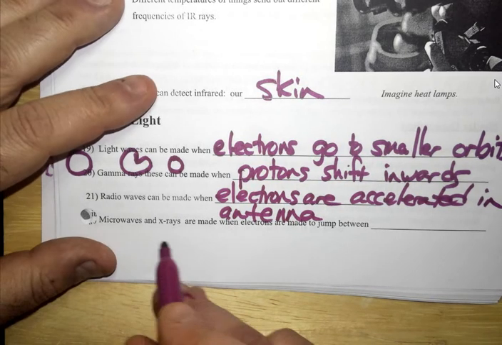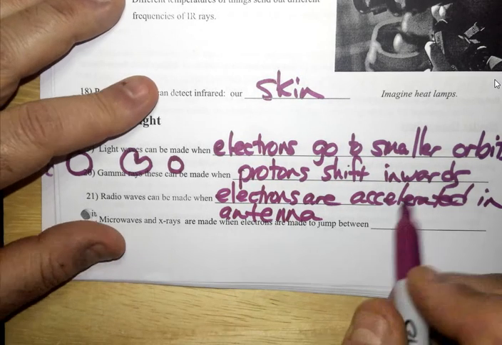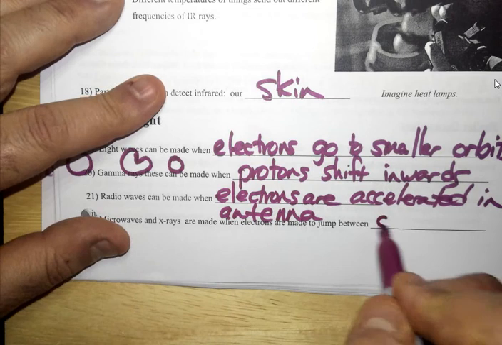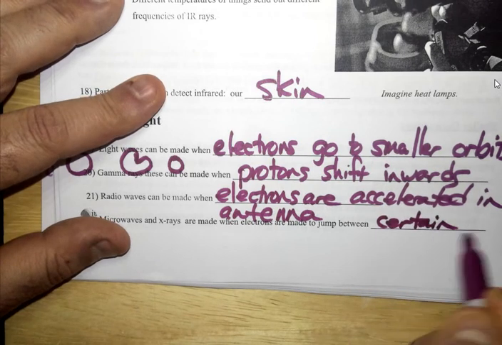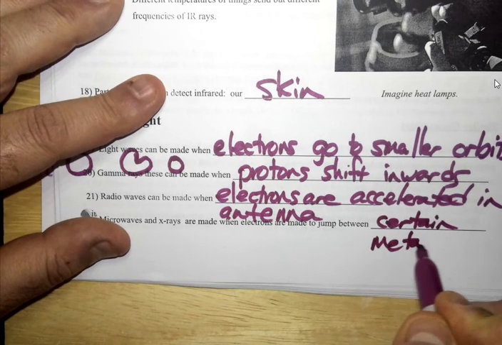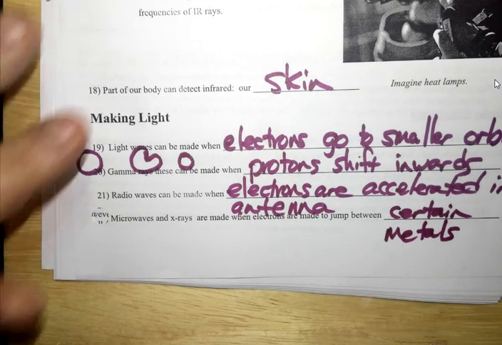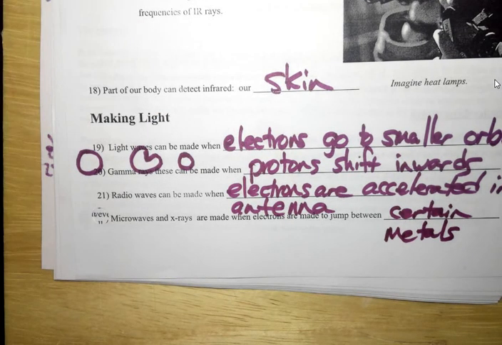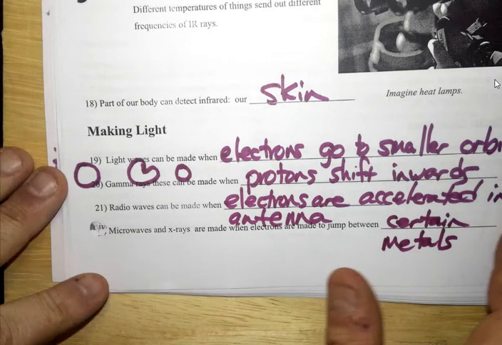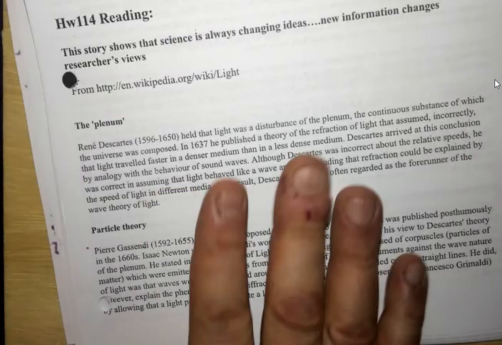Microwaves and X-rays are made when electrons are made to jump between certain metals. Tungsten is a metal that is used for X-ray machines, I understand. You shoot high energy electrons at a tungsten metal, and it gives off X-rays. And then your dentist uses them, your doctor uses them to shoot through your body.